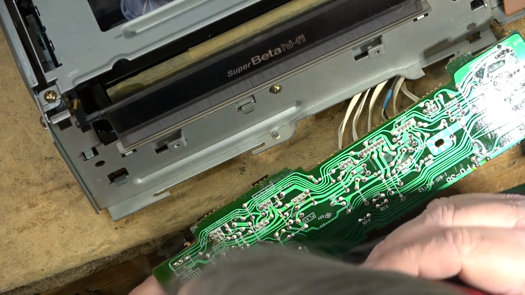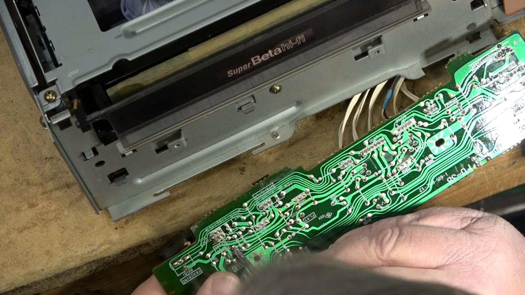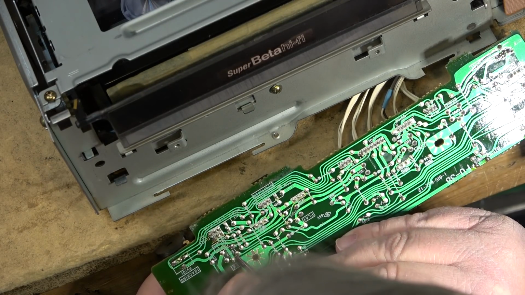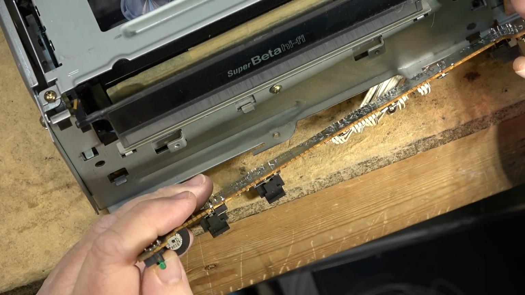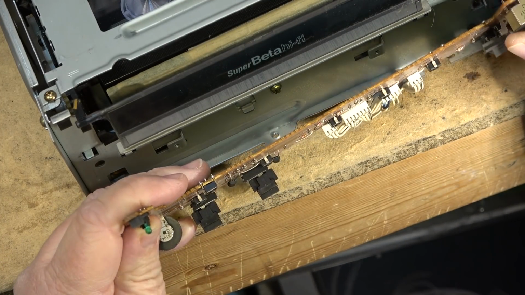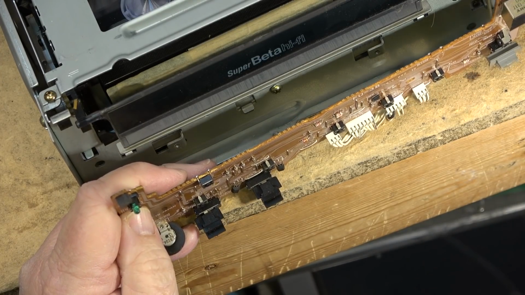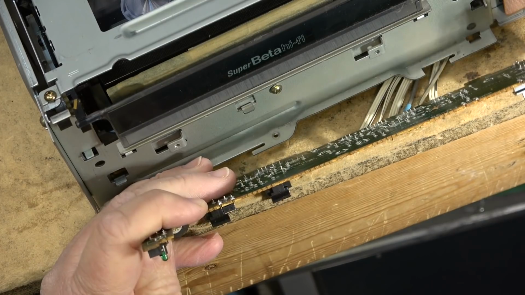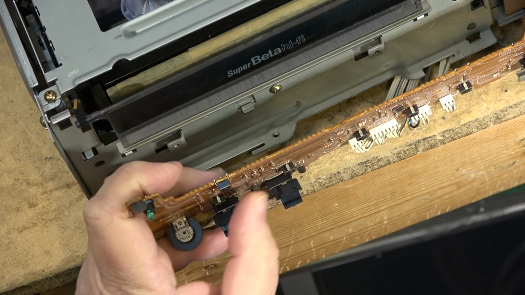I don't know which one I have to short. It's maybe these two together here. It's not even turning on. It's on, but it's not doing anything.